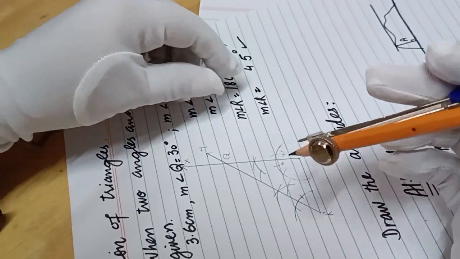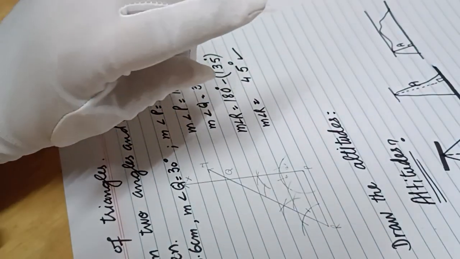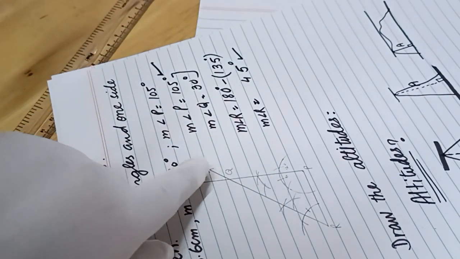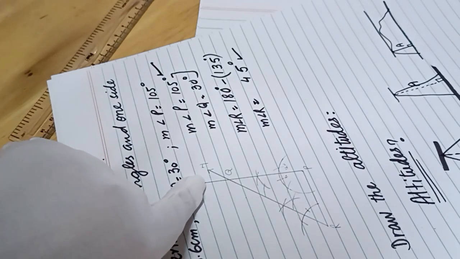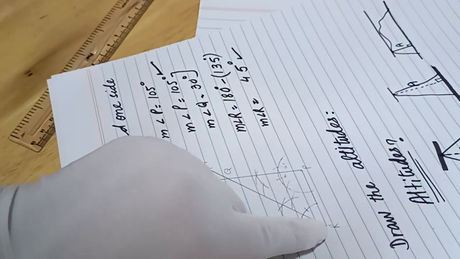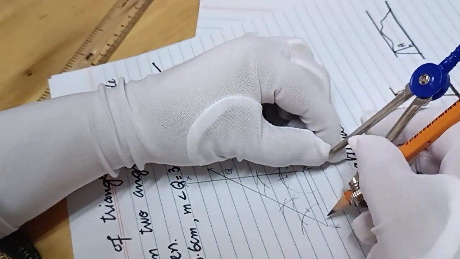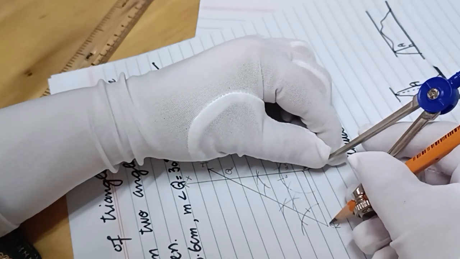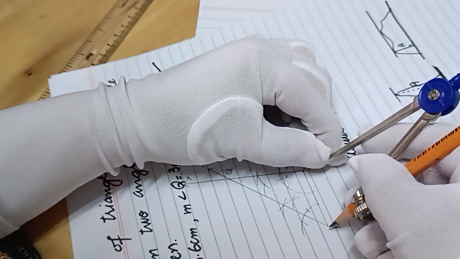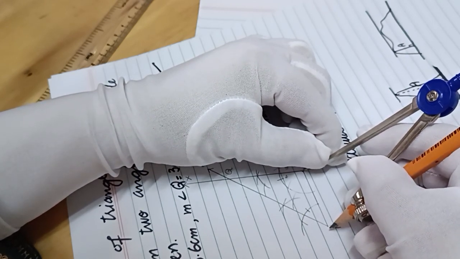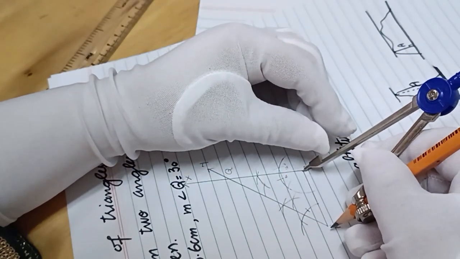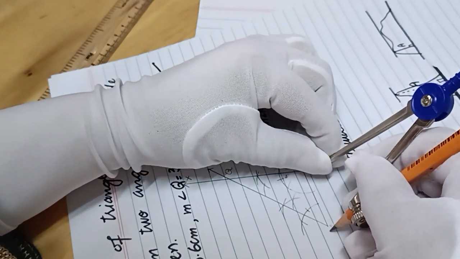So how to draw the altitude? There is one simple tip: check which distance is less, P to R or P to Q. As you are taking QR as the base, check the minimum distance. Now with the compass, open it a little more than the shortest length. Out of these two arms, consider the shortest length, the one which distance is small, and open a little more than that.